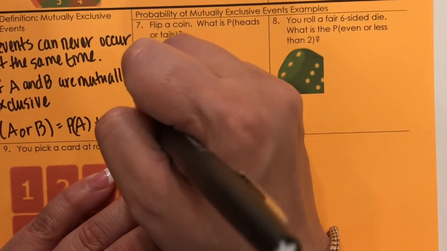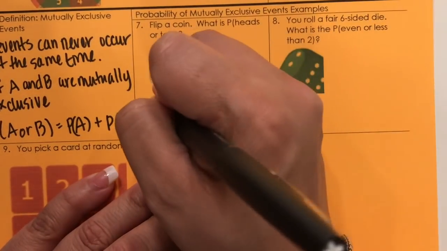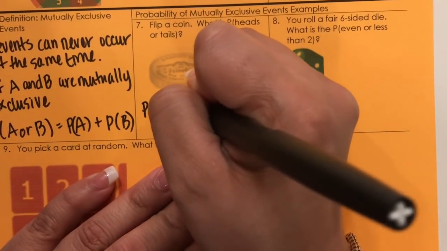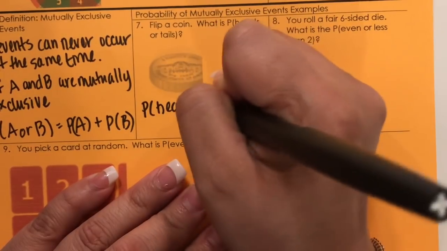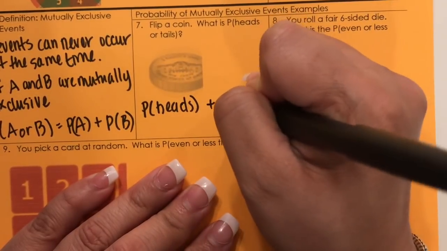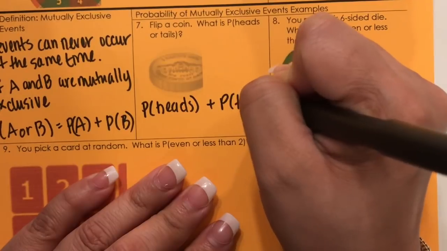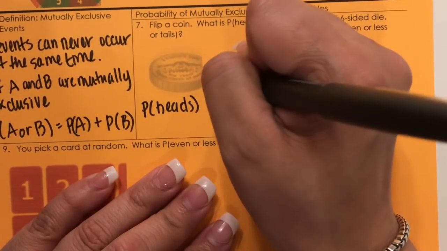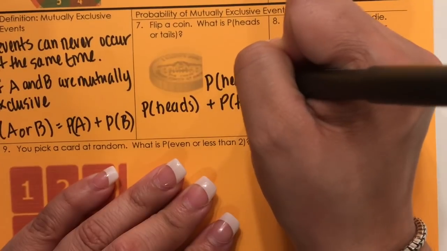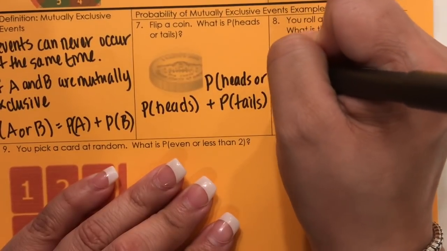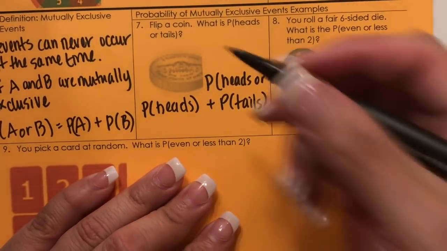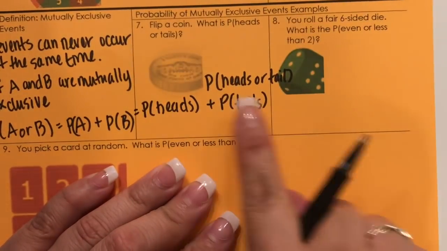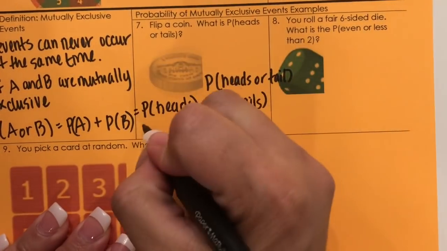So we're going to say the probability of flipping heads plus the probability of flipping tails. So you're saying the probability of heads or tails is equal to the probability of heads plus the probability of tails.